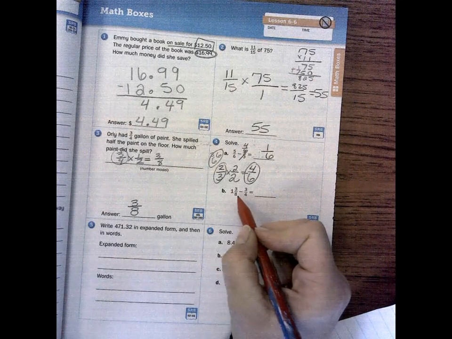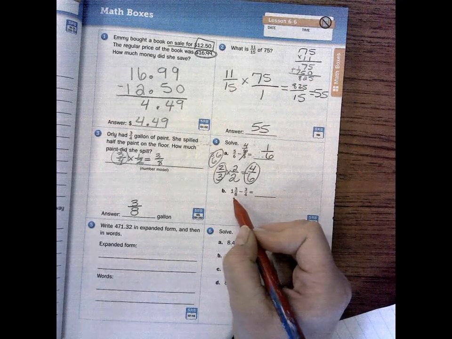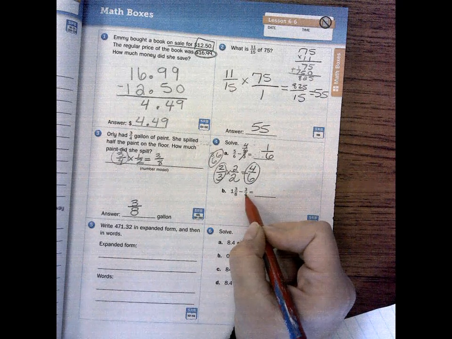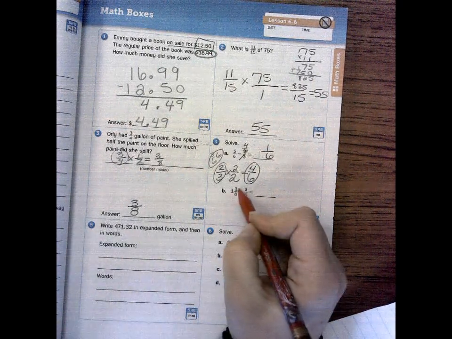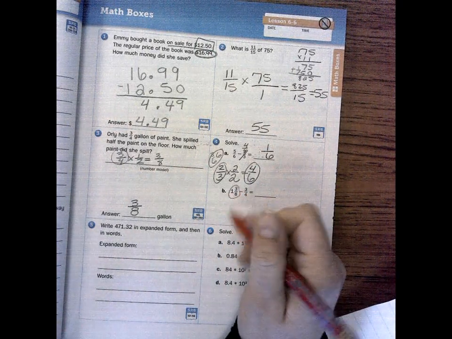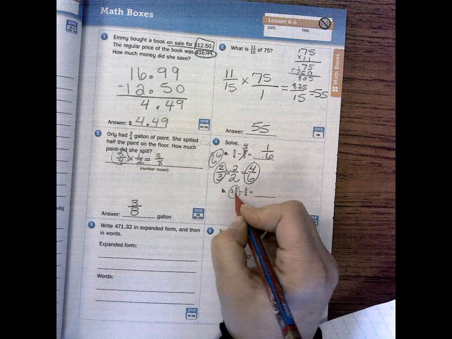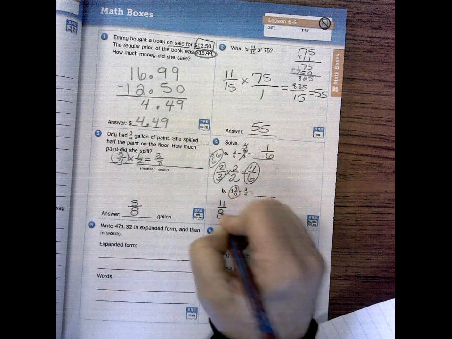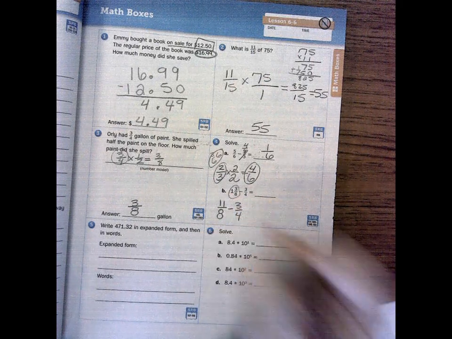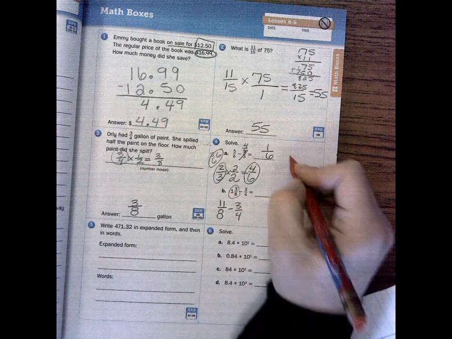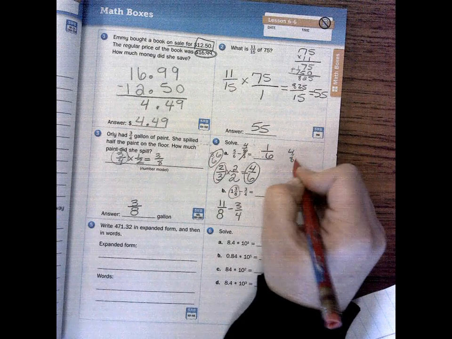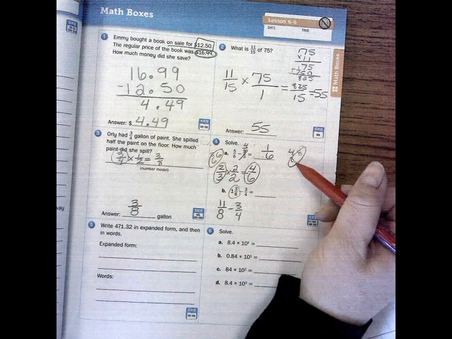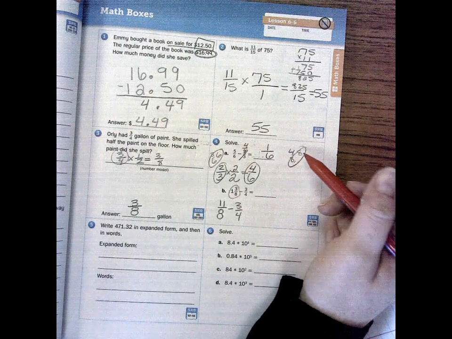Now here, I have 1 3/8 minus 3/4. What I'm going to do with my mixed number first is convert it to improper. Whole number times denominator is 8, plus numerator is 11. 11/8 minus 3/4. I'm going to find a common denominator. I always start with the smaller denominator. Well, my least common multiple is 8 here.